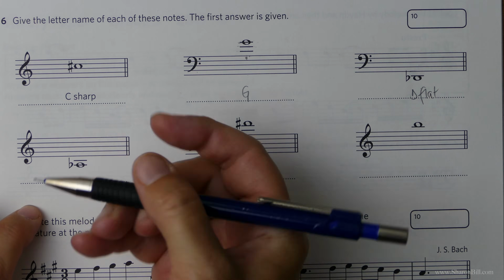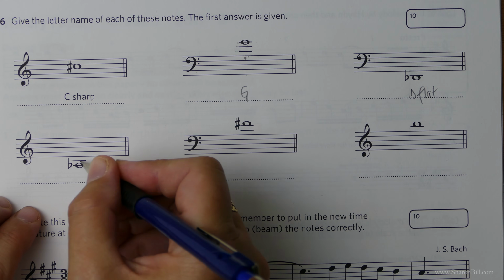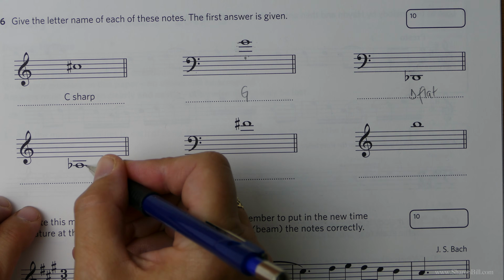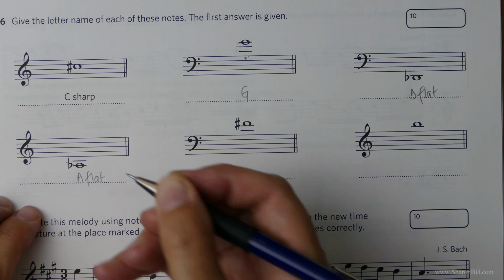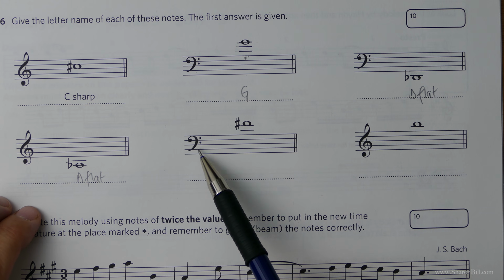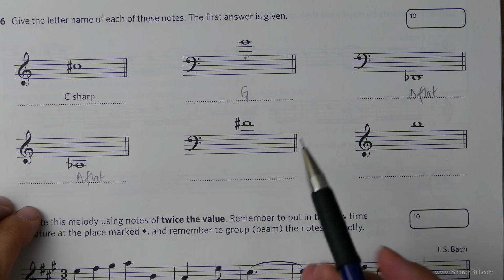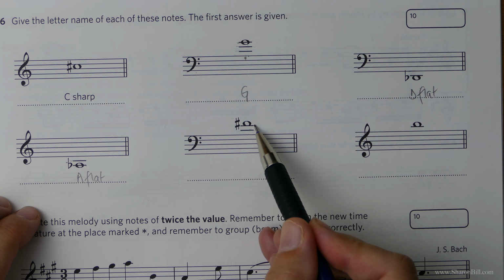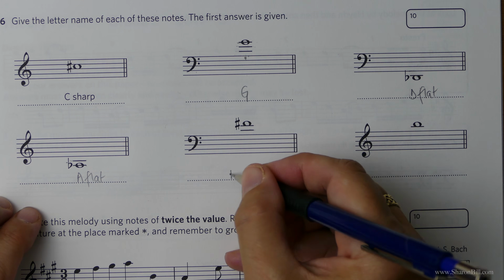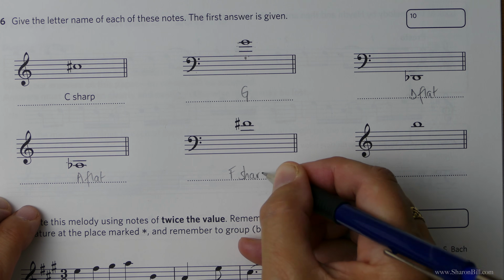Let's carry on. So we know that this is middle C, C, B, A, counting backwards, but there's a flat, so don't forget the flat. So we're back into the bass clef now. So we know that this is middle C, C, D, E, F, and then of course it's F sharp.